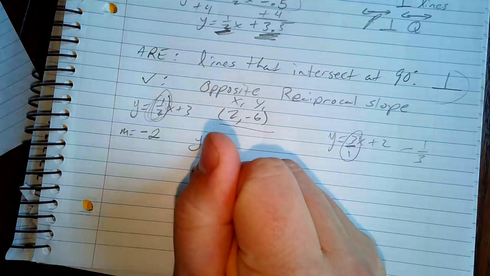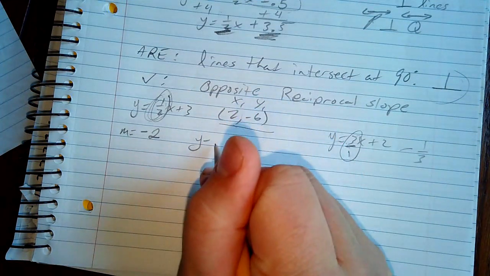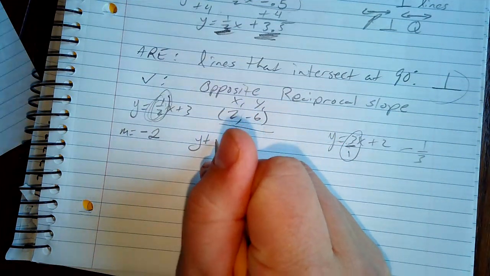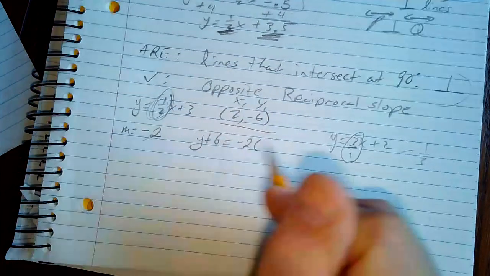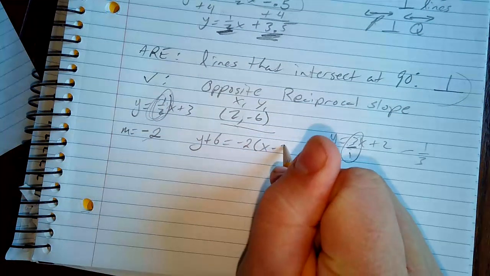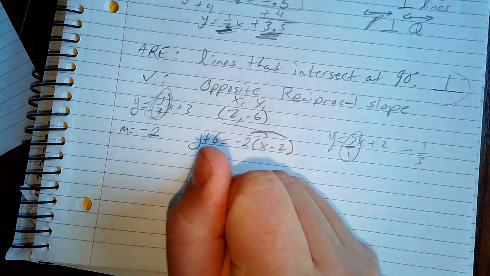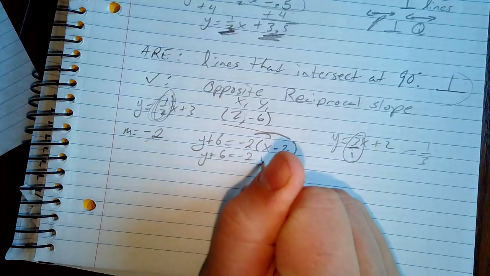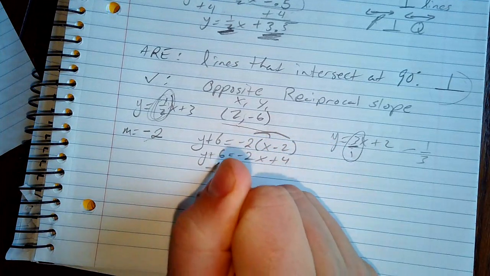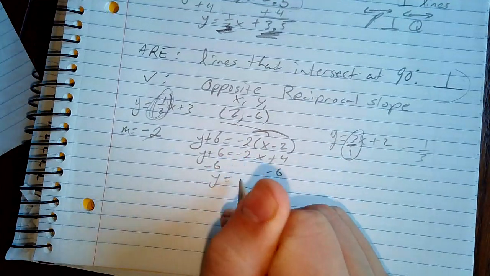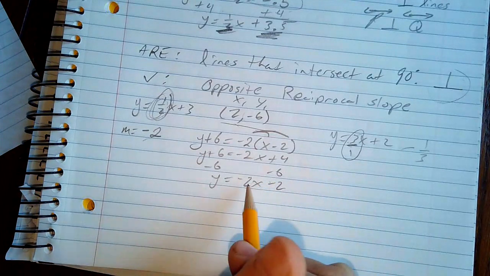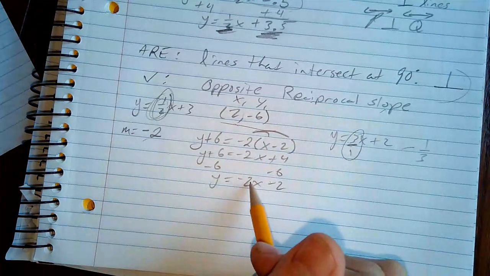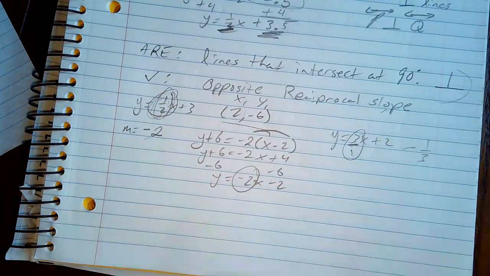Now we plug it into that equation, y minus y1, which is negative 6. So y minus negative 6 would give us y plus 6, is equal to negative 2, our new m, times x minus 2. Distribute, and I get y plus 6 is equal to negative 2x plus 4. Subtract 6, and I get y is equal to negative 2x minus 2. Do we have opposite reciprocal slopes? Yes. Therefore, they must be perpendicular.